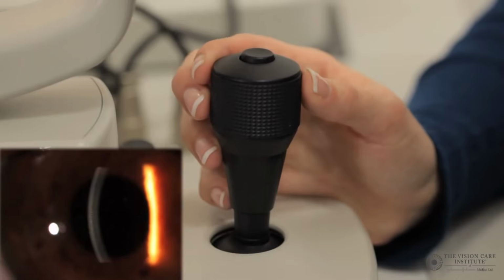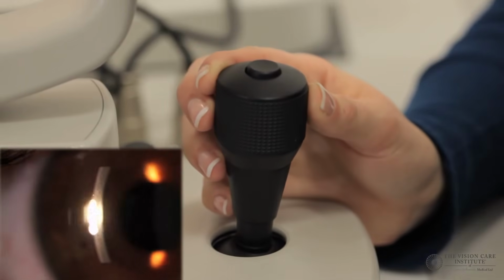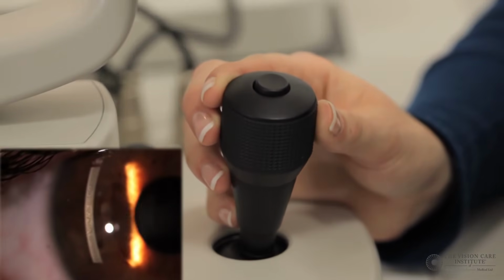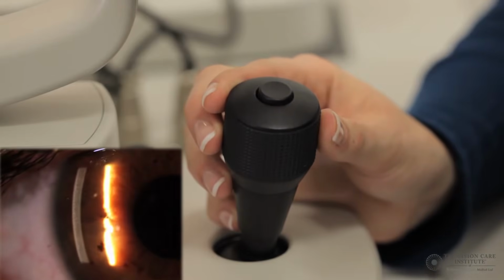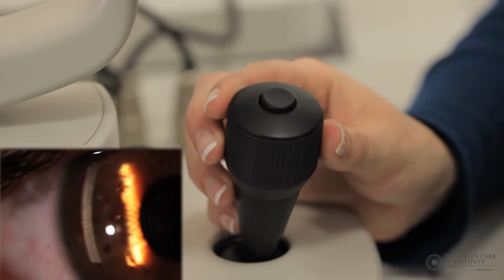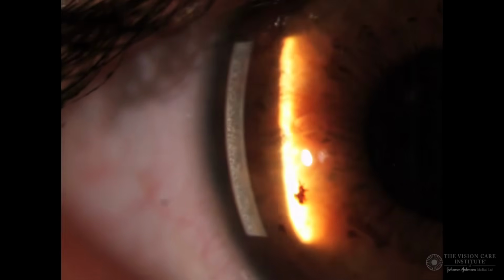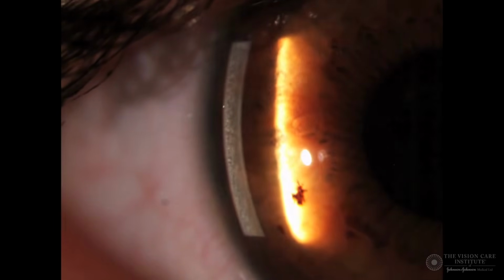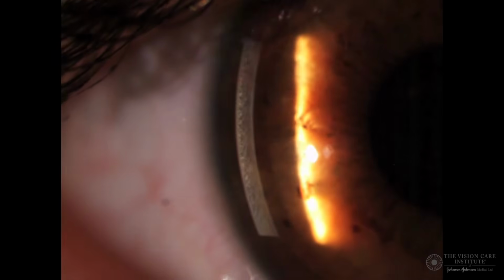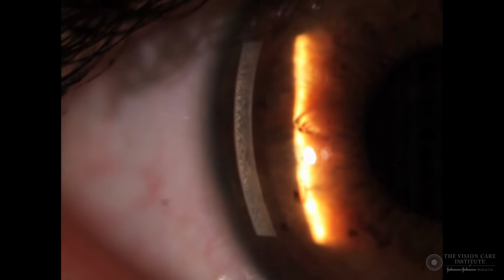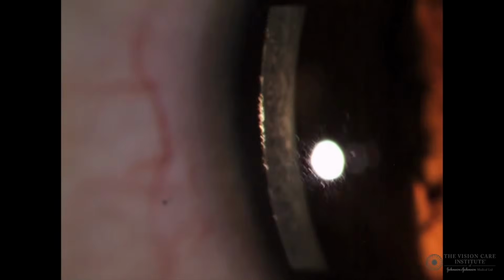And whilst keeping the section in focus, we can try to move the whole section to the temporal part of the cornea. By doing this, more of the corneal layers will become visible because the cornea is thicker in this area and more differentiated. By focusing very accurately, and by making the magnification higher still, we are able to see all the different layers of the cornea.